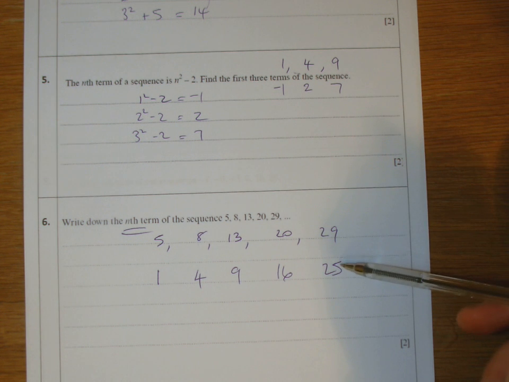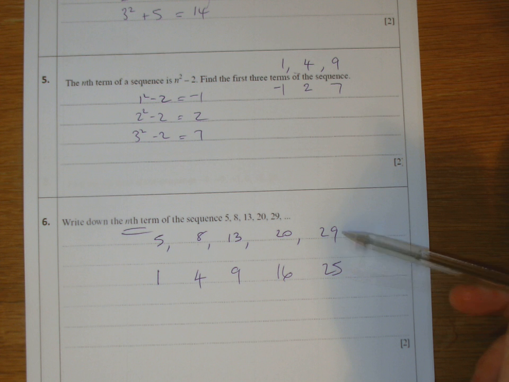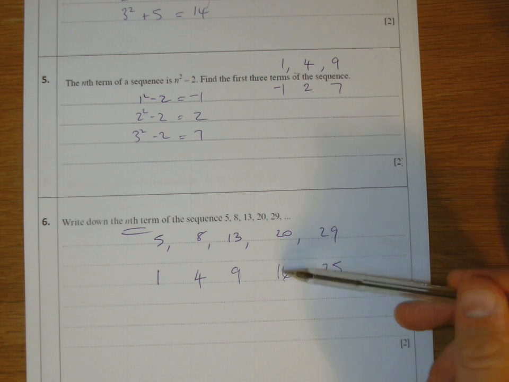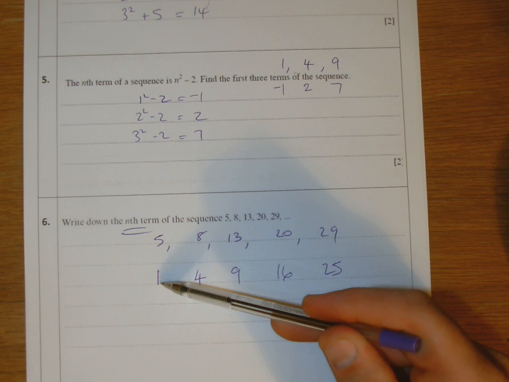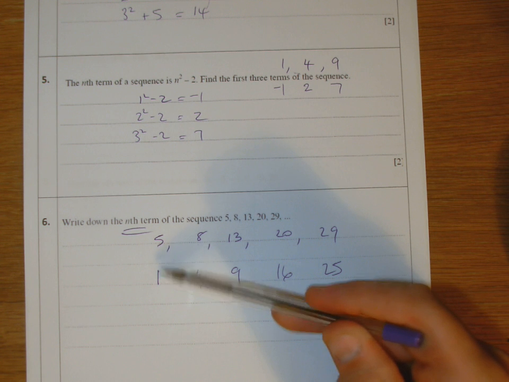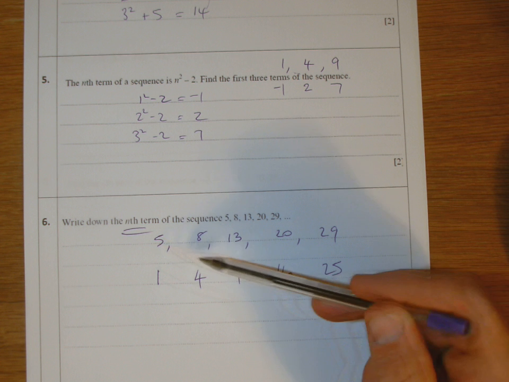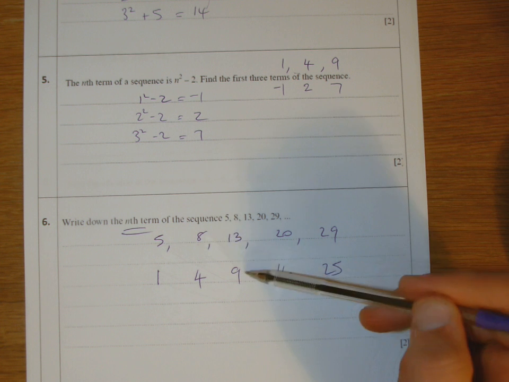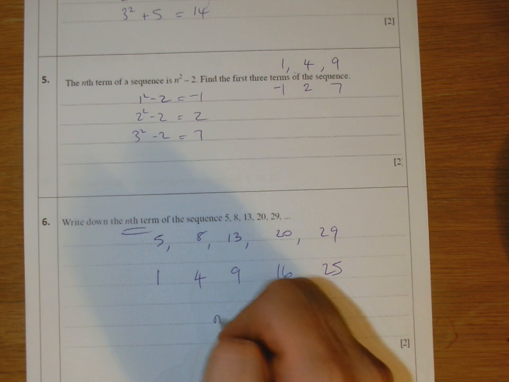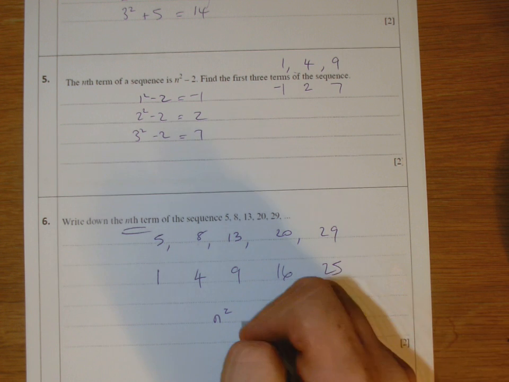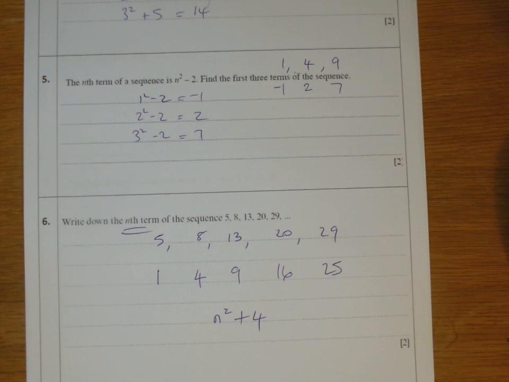Can you see? All you've got to do to get from the square numbers to this is just add on 4, isn't it? If you add on 4 to the square numbers here, add on 4 to 1, you get 5, add on 4 here, you get 8, add on 4 here, you get 13, and so on. So my answer will be n squared, the square numbers, add on 4.